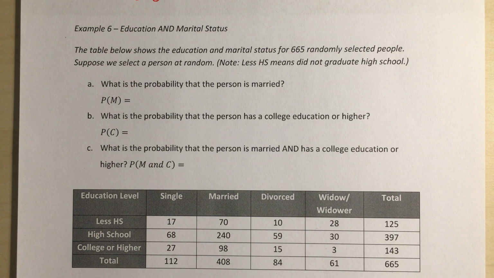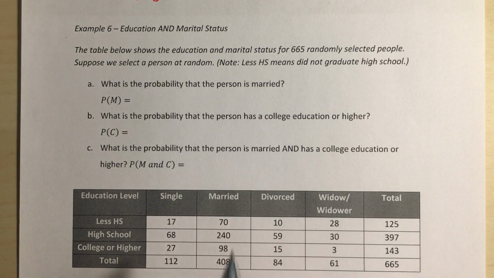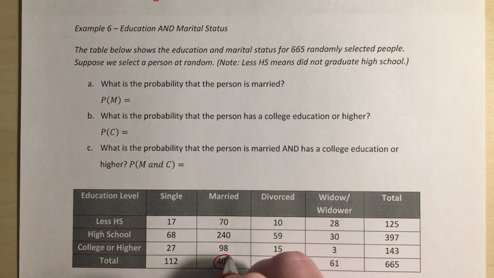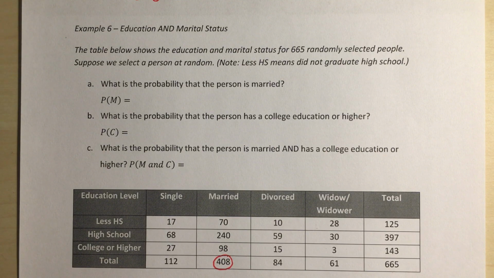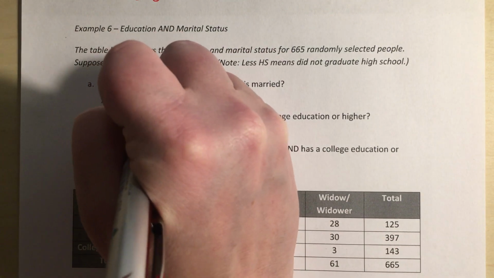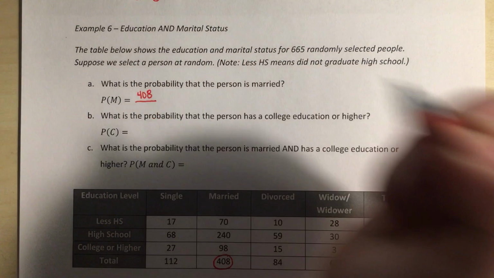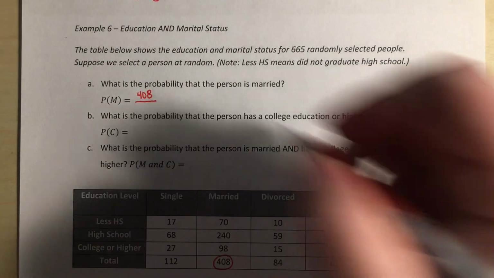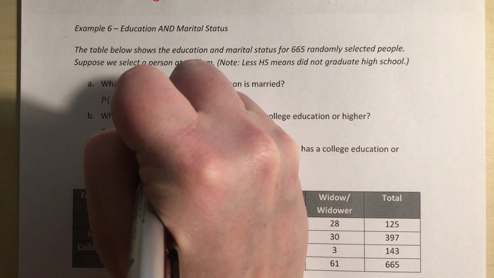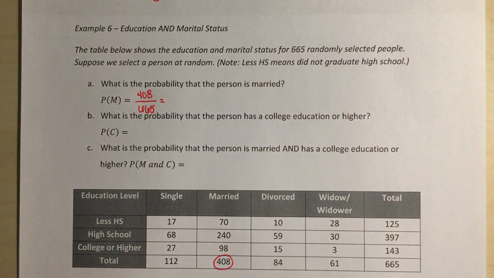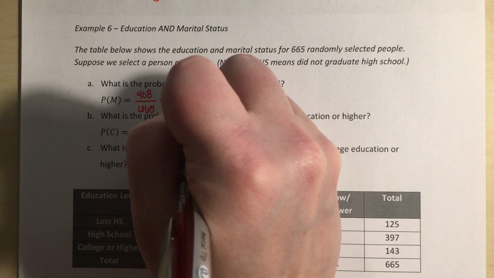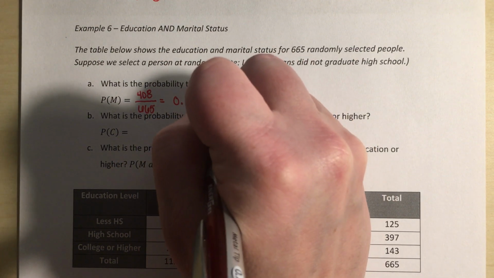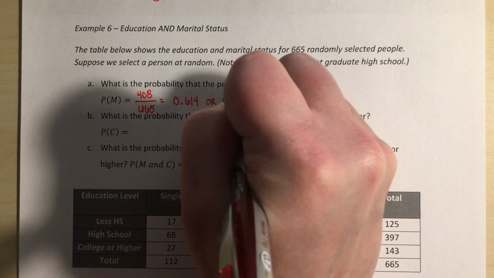For the first one, part A, what is the probability that the person is married? If we look at this, the total number of people that are married is 408. So we're going to take 408 divided by our sample space, which is 665. We're going to divide this out using a calculator. I'm going to round to 3 decimal places. That's going to give us 0.614 or 61.4%.